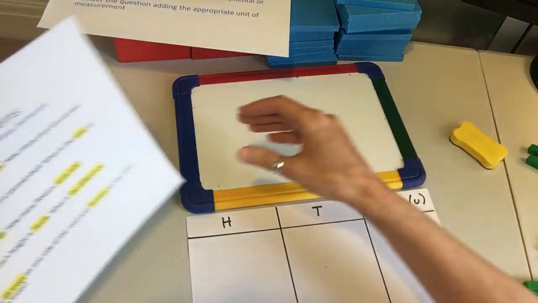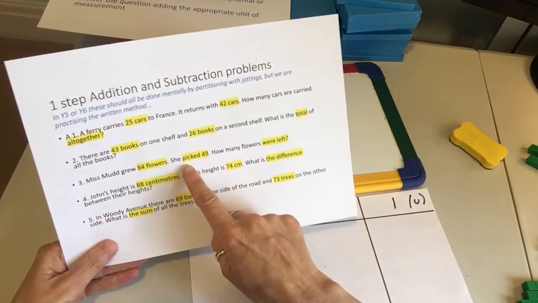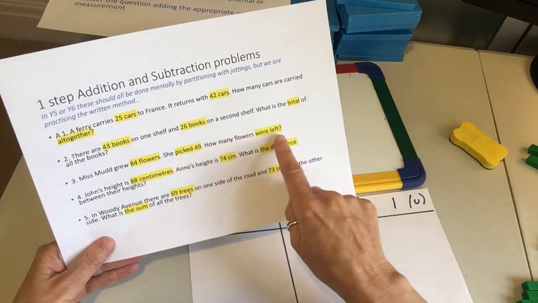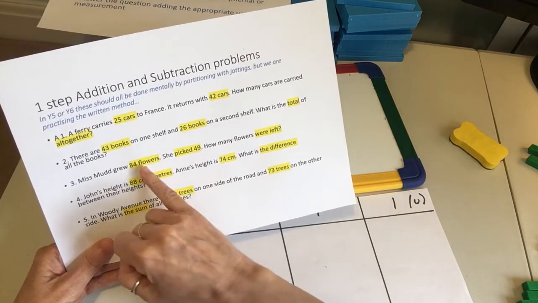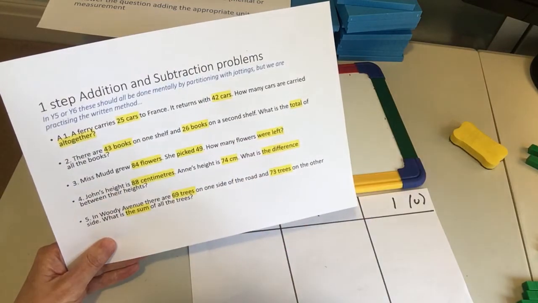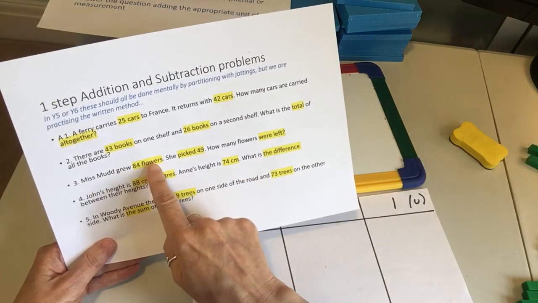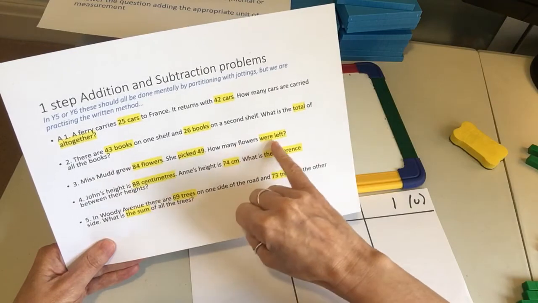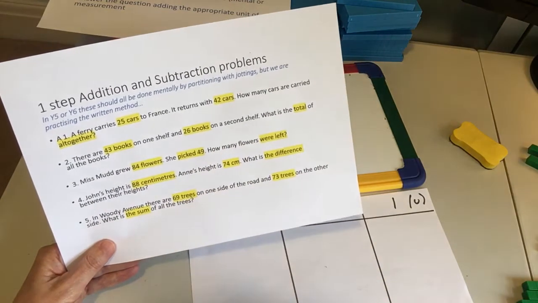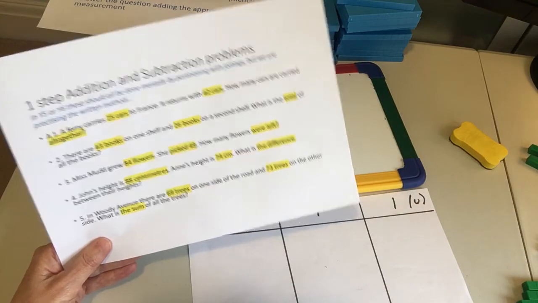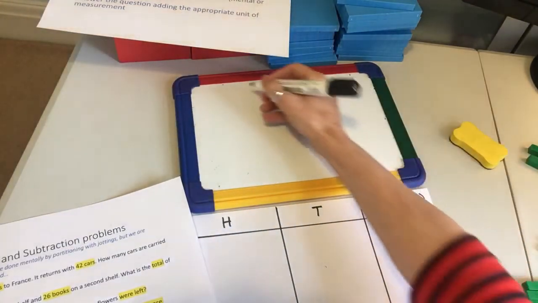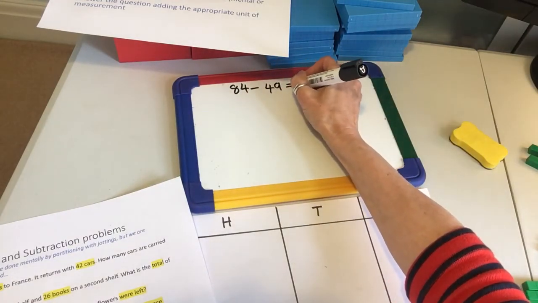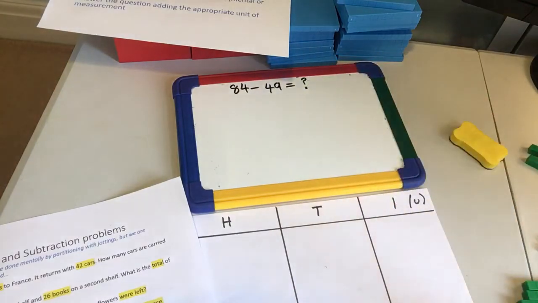So let's choose number 3. Miss Mudd grew 84 flowers. She picked 49. How many flowers were left? I'm going to read that again. I'm going to highlight the key information that I've been given. And I need to understand what's happening. She grew 84. She picked 49. That means she took them away. And what I need to know is how many are left. So I understand that if I'm taking something away, that's going to be a subtraction calculation. So the number sentence that I'm writing is going to be 84 take away, or subtract, 49. I'm going to be left with the answer. That's how many I'm going to be left with.